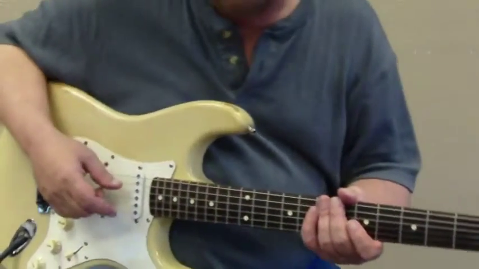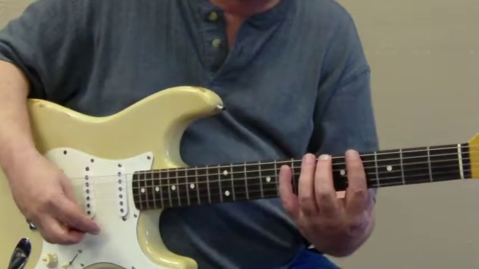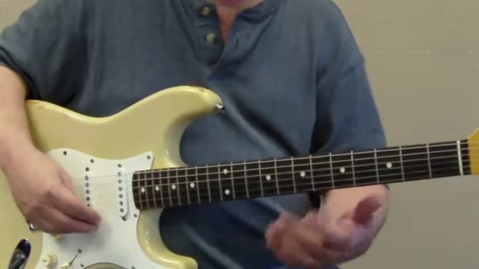That doesn't mean he doesn't know them. But when you watch B.B. King, he will play in just one area, and his hands never move. And that's how he does that.